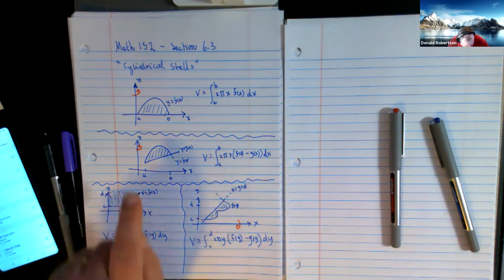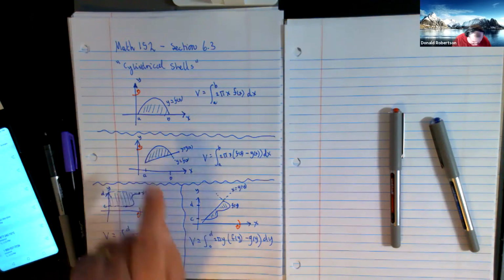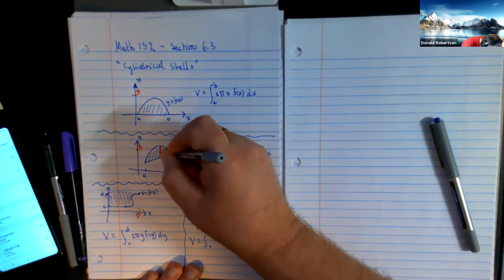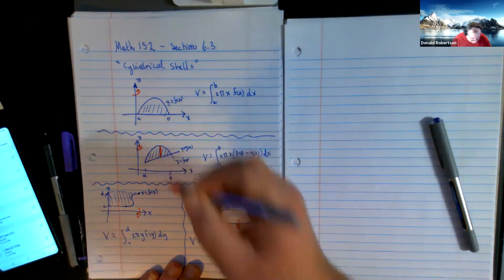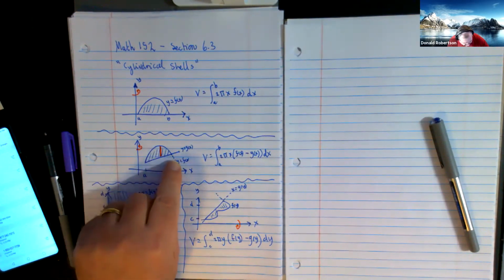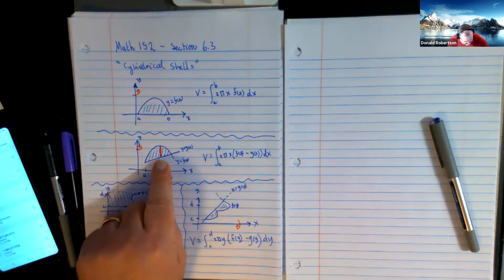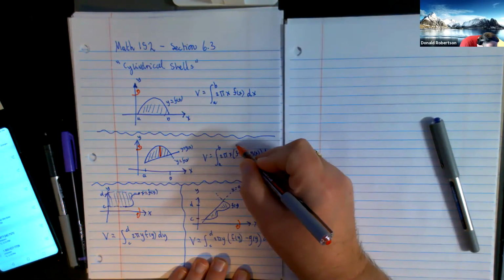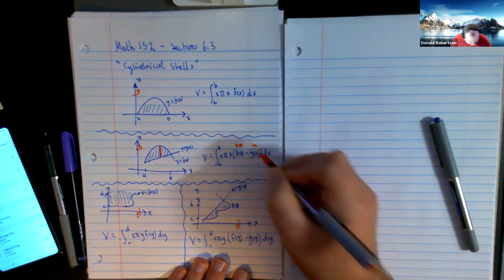Now, when you are rotating about the y-axis, your little rectangle is parallel to the y-axis. In other words, it goes up and down. And in this case here, can you see that the f of x is higher and the straight line, the g of x, is lower? So, high and low. The high one, the low one.